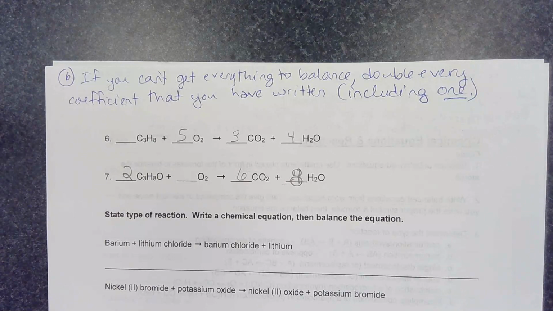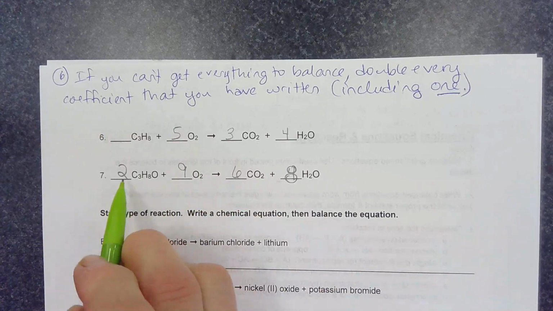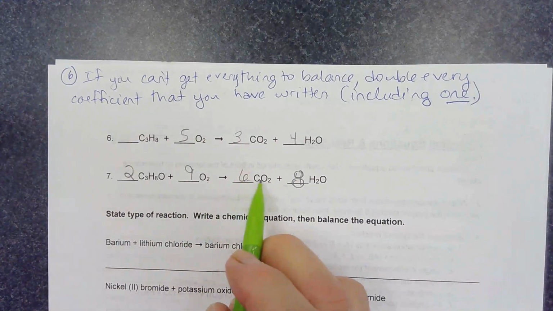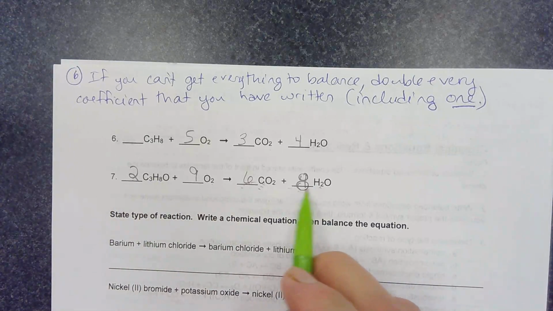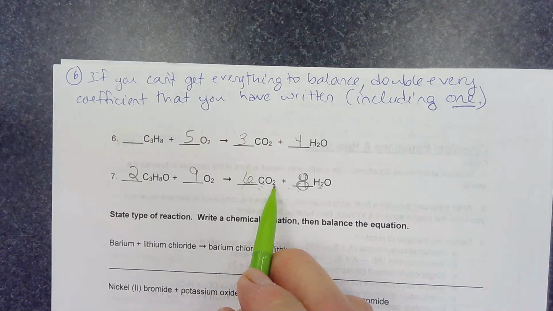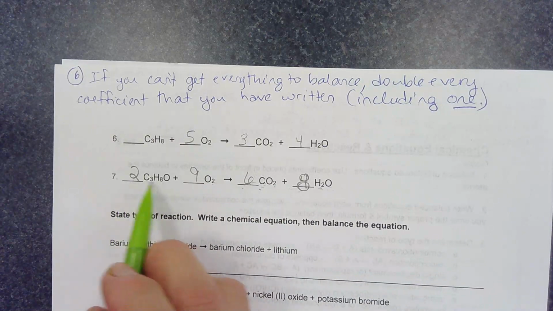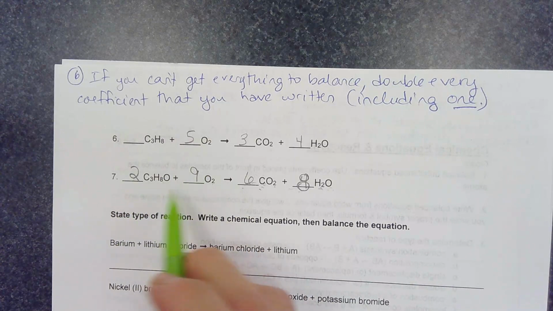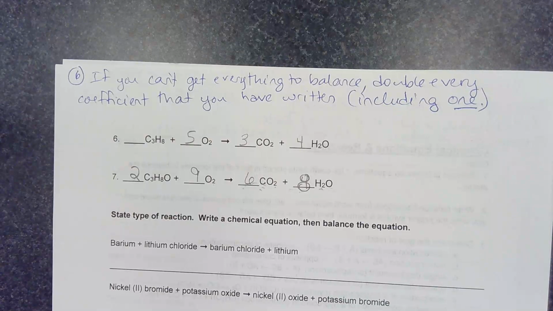Have you got it? So what do you need to put in front of this one? 9. You put a 9. Why do you put a 9 here? Because look what happened. You had 6 carbons, 16 hydrogens. 6 times 2 is what? 12 plus 8 is 20. Take away 2, because those 2, how many do you need this total to be? 18. So you put a 9 in front. Does that make sense? That is a useful hint.